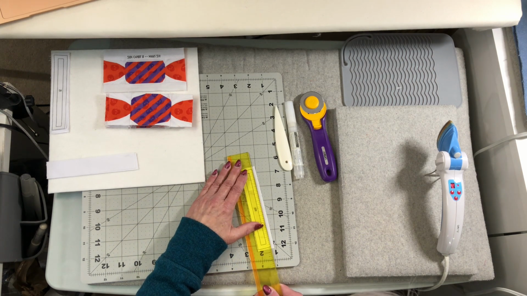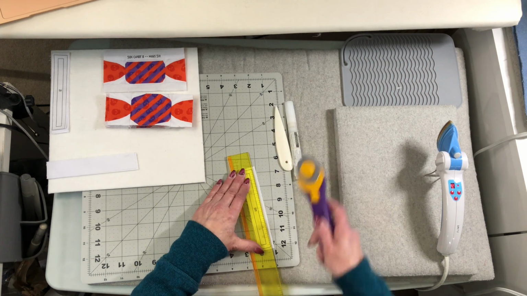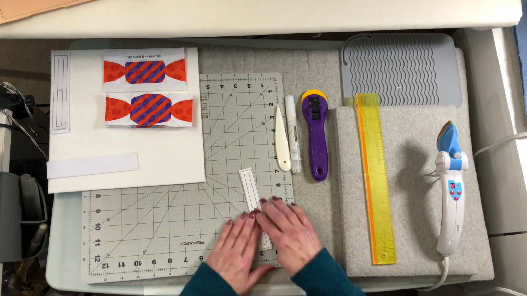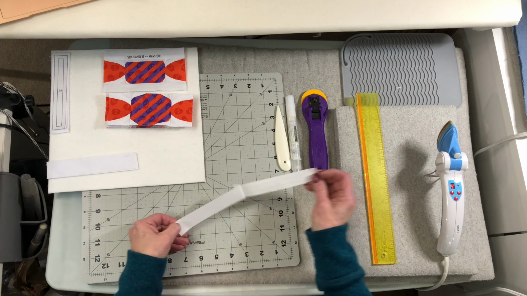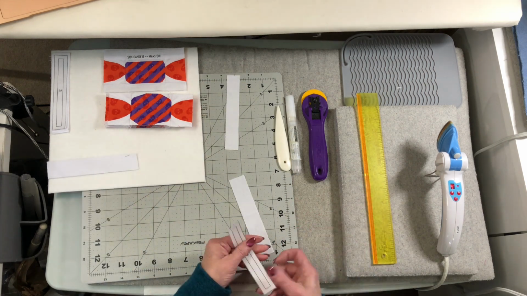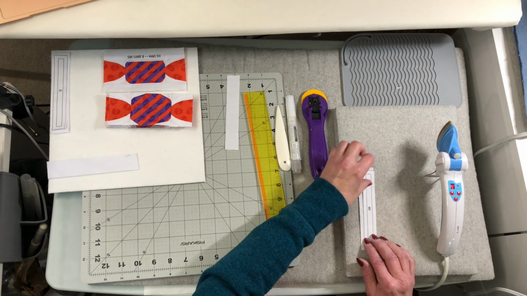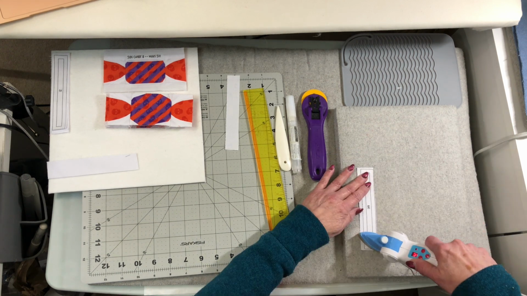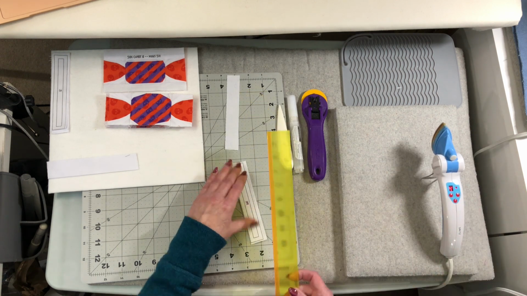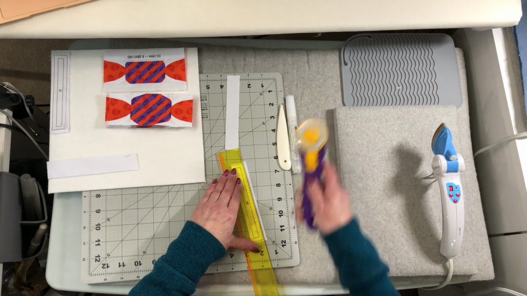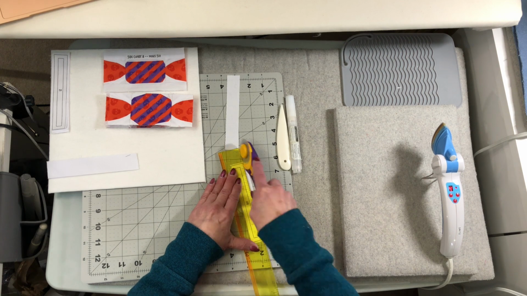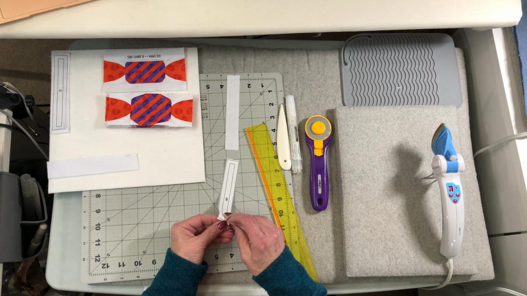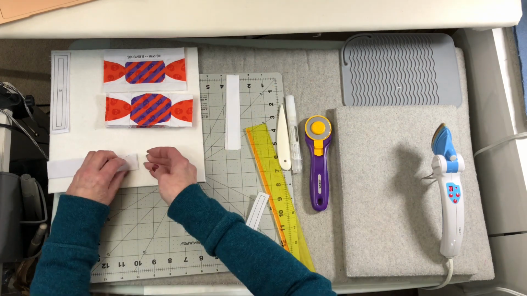Now I'm going to trim one edge along the dotted line. I lined up the other edge with the cut edge. And remember, the right side of the fabric is facing down. The wrong side is facing up. I'm not trimming the ends because I will trim those off after.